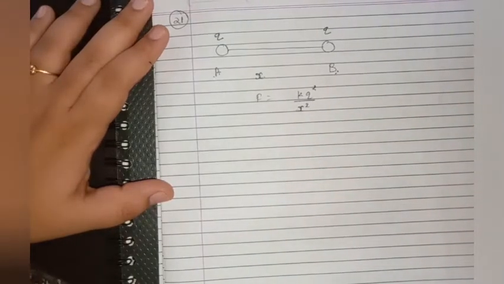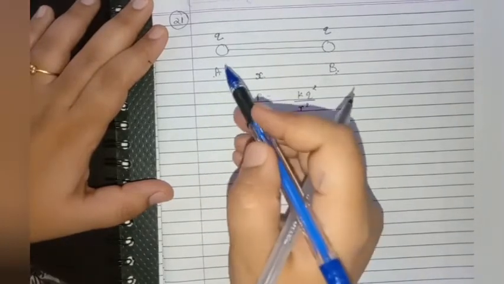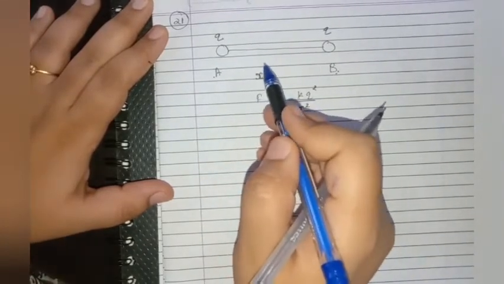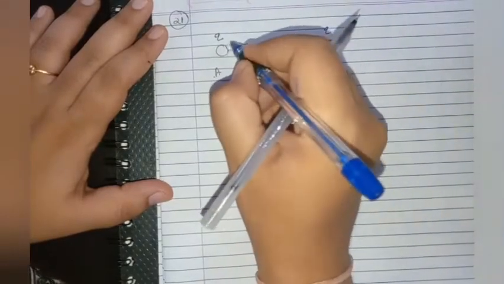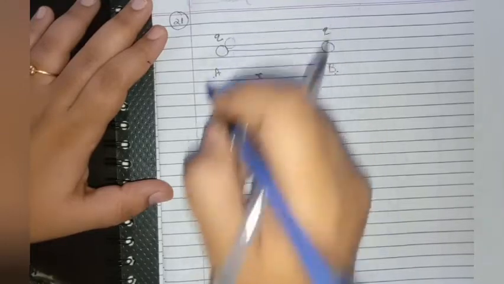Now another identical uncharged sphere C is touched to A and then placed midway between A and B.